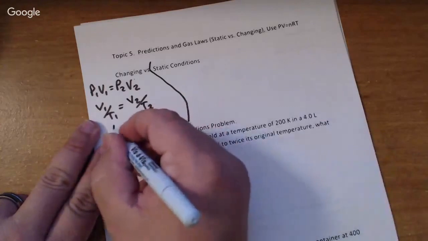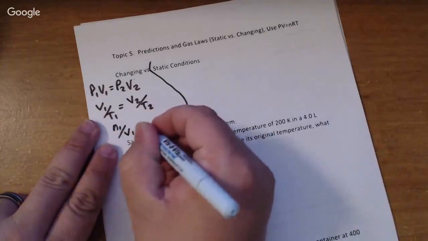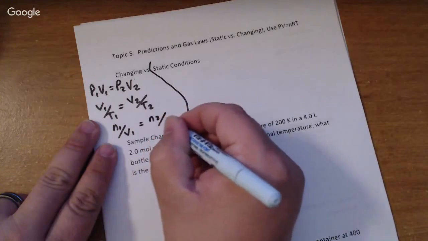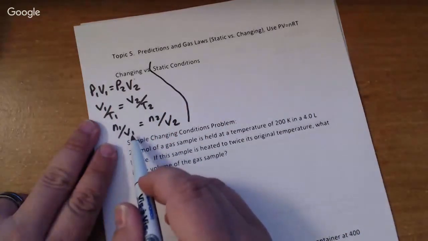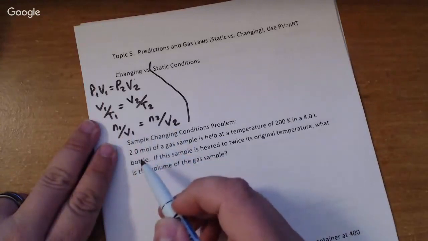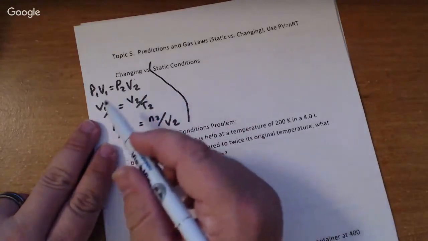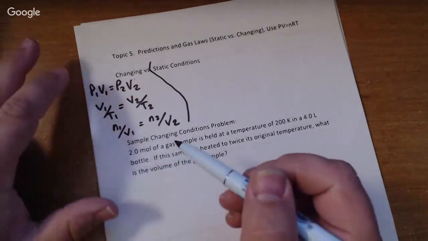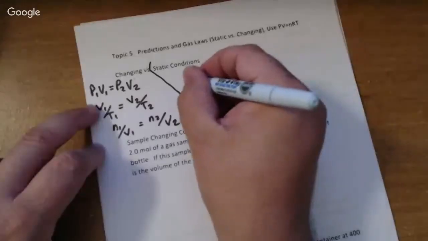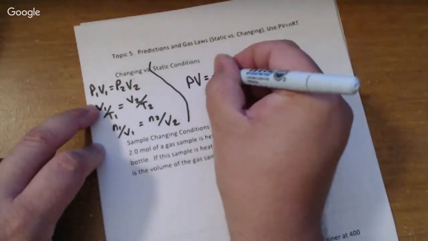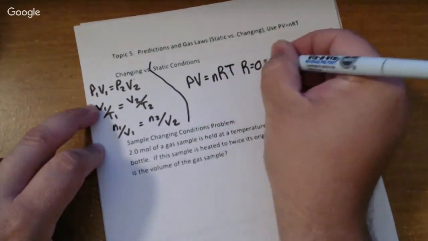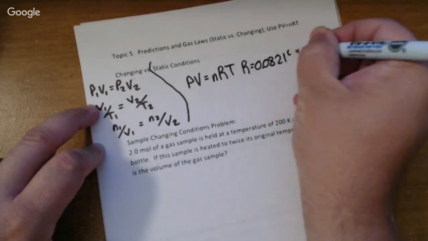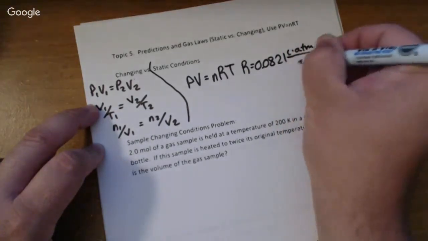And last one, N1 over V1 equals N2 over V2, relating moles, N, and volume. We've got 1s and 2s for befores and afters. So all of these you would use if you had a problem that implied that you had something happening and something changing. For static conditions problems, we can look to use PV equals nRT, where R equals 0.0821 liters atmospheres per mole Kelvin.